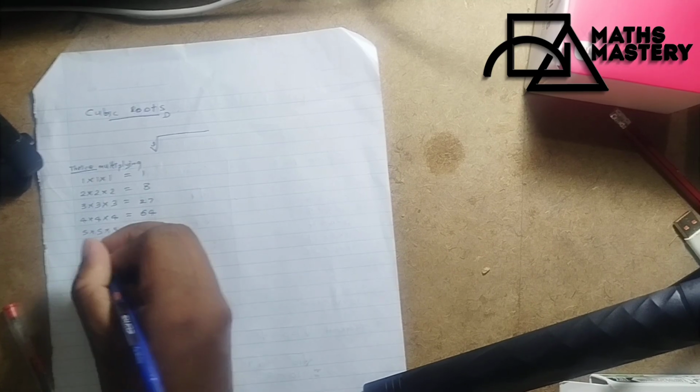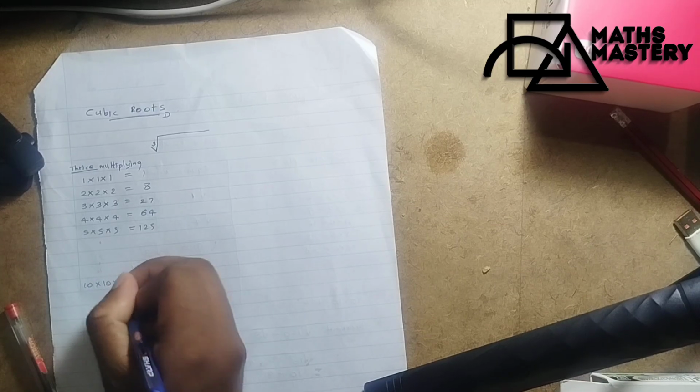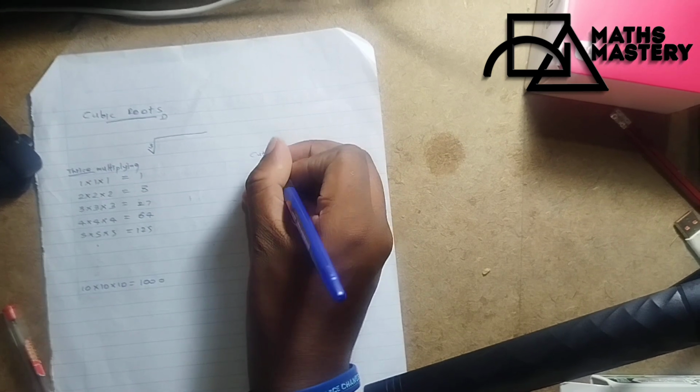125. Like that you keep on doing up to 10 times 10 times 10, which is 1000. You keep on doing until you get 10 times 10 times 10. Okay, so what is this cubic root? Now how to do this cubic root? The cubic root part.